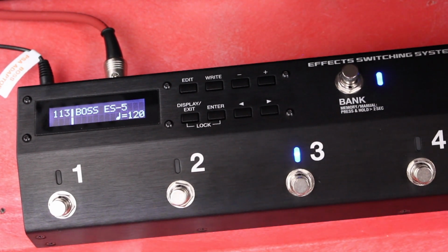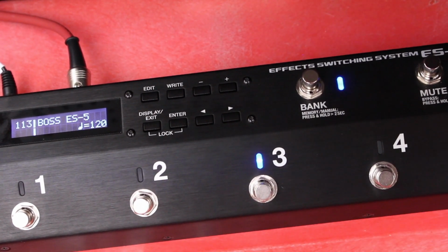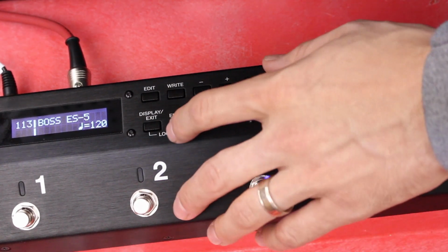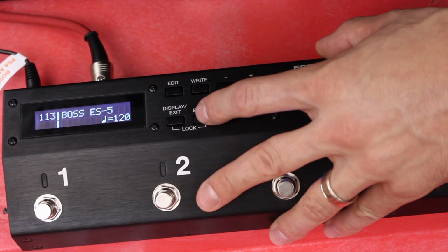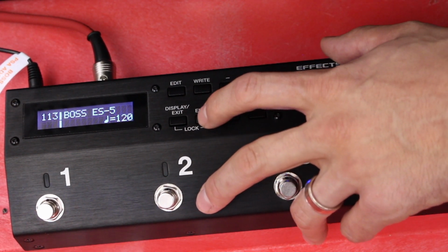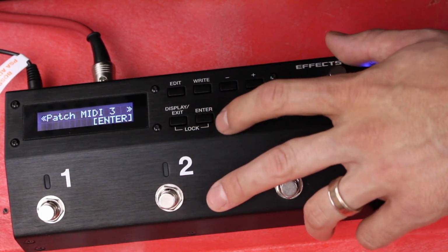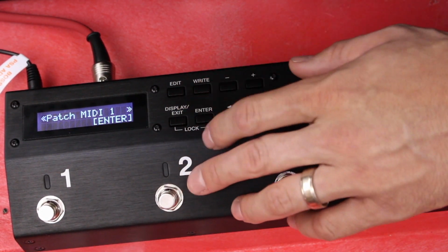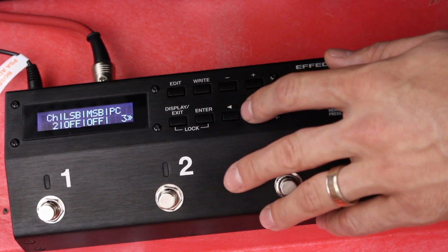So now, switch number 3. This is going to be wireless A, Quad Cortex spare. So you will hit edit, edit, patch MIDI 1, and this is what we have set up program change 3 to do.